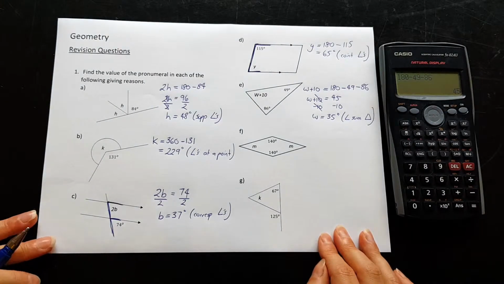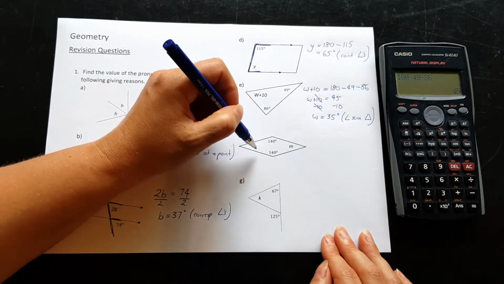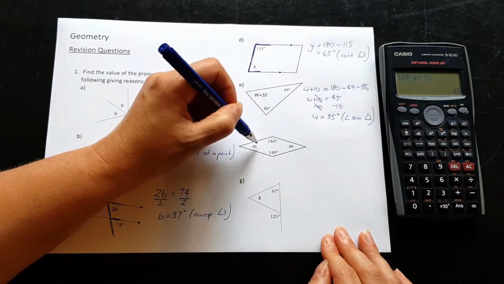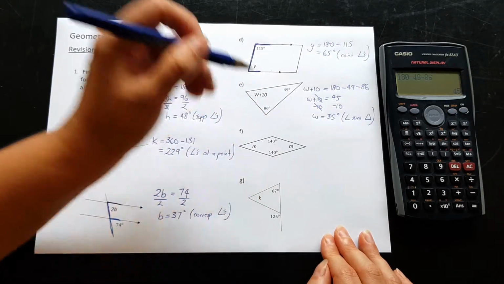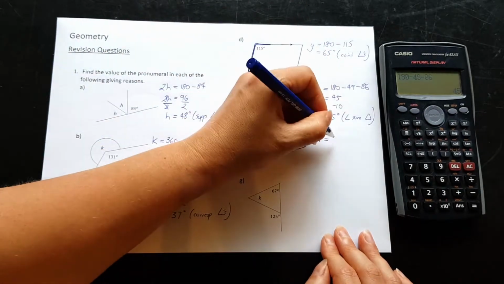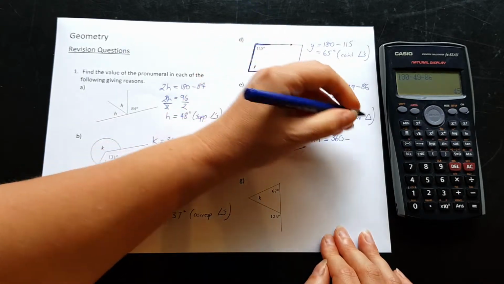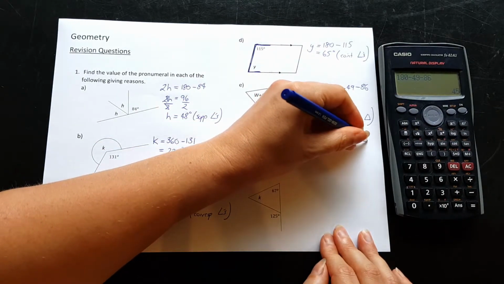Okay, let's look at F. A four-sided shape is a quadrilateral. So I could use angle sum of a quadrilateral for this question. I need to add the m's together. m plus m is 2m. The angle sum of a quadrilateral is 360. And then I take away the angles that I know. So 140 and 140.